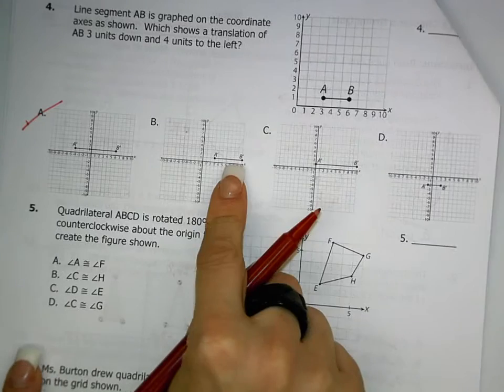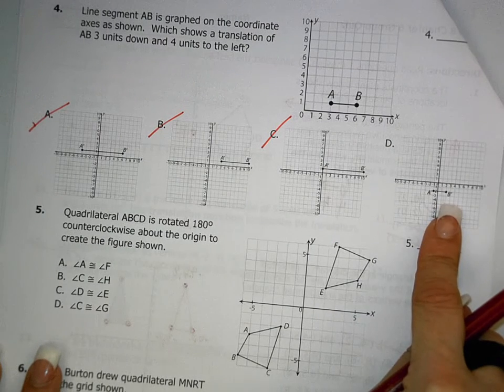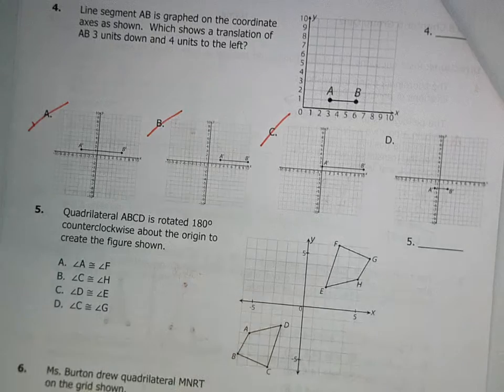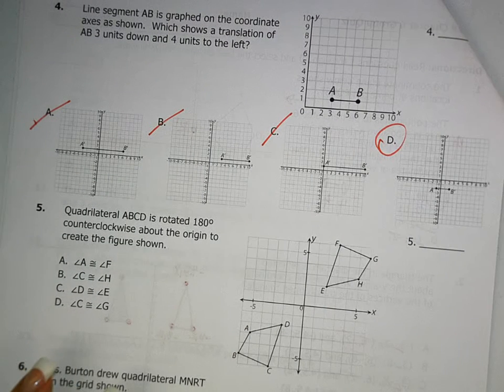Is this one 3 units long? No. How about this one? No. How about this one? Yes. So even if you didn't move in the right direction, this is the only one that didn't get longer somehow. It has to be that. Okay? Has to be.